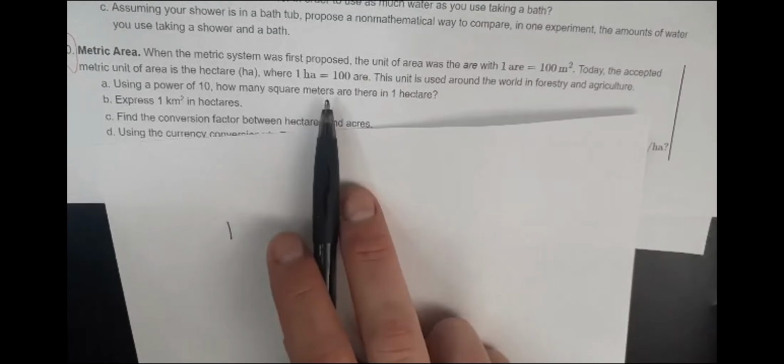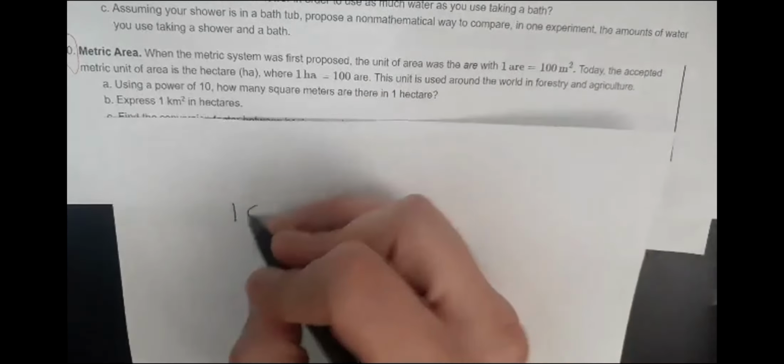So we want to know square meters. If we want to know square meters, starting with square meters on top might be a good approach. So we know 100 meters squared is going to be one of these weird measurements, 1 R, whatever it is. I still use it. Okay, so 1 R.